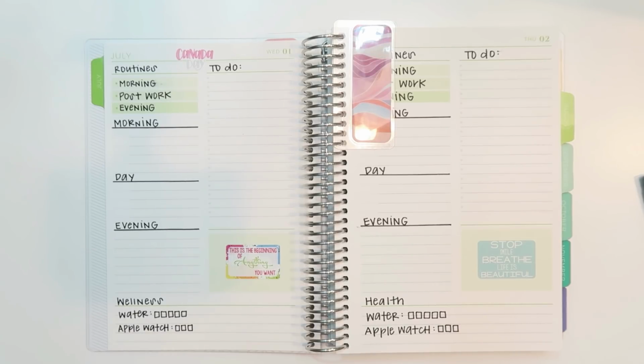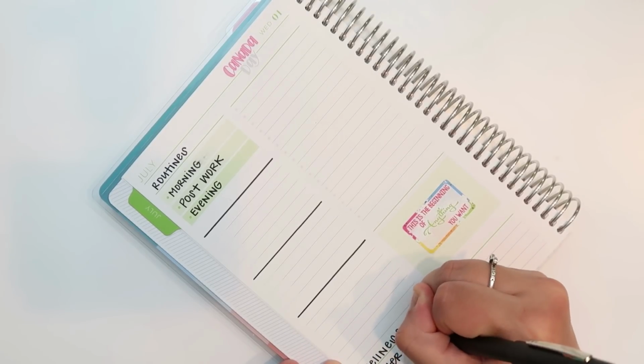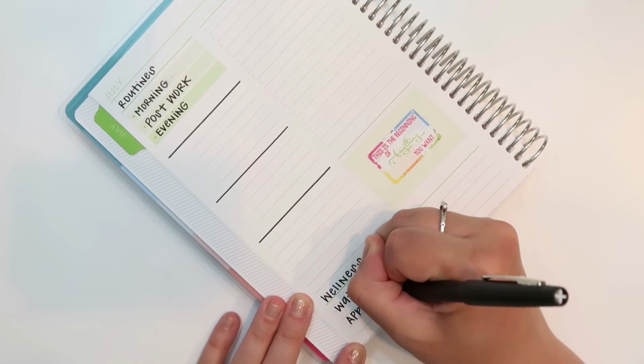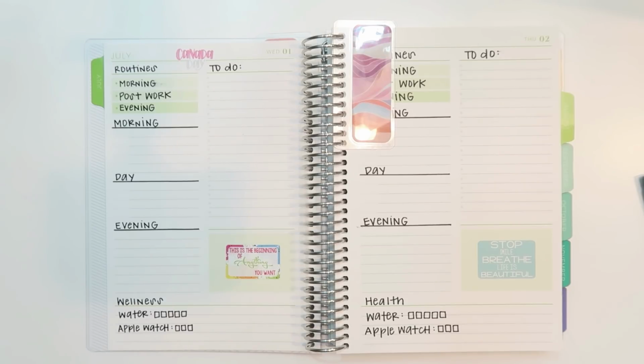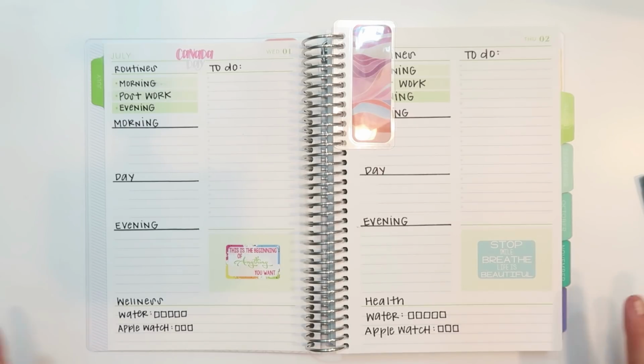And then in the bottom section, I wanted to track my health and wellness stuff. So on the first one, I wrote wellness, and you'll see on the second one, I wrote health. And I put my water and my 5 boxes for my water, and then Apple Watch, and I put the 3 boxes. I decided not to label the 3 boxes for my Apple Watch because I think it'll motivate me. Because at least if I get 2, it doesn't matter which 2, getting 2 is better than getting 0. Like, I'm not even wearing my watch right now. So I decided to just put 3 boxes and not actually write what they are or what the numbers are.